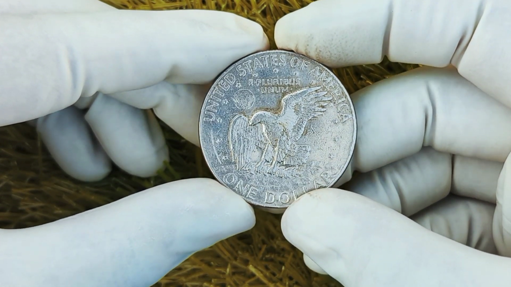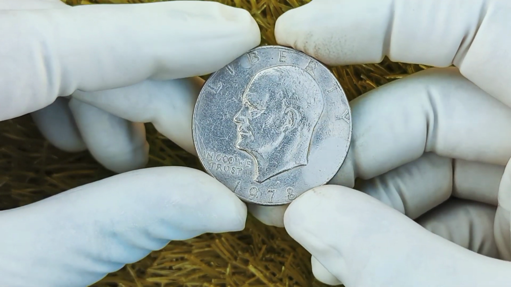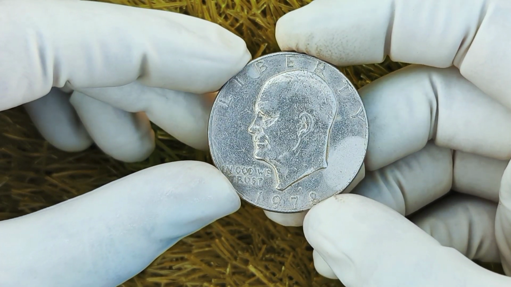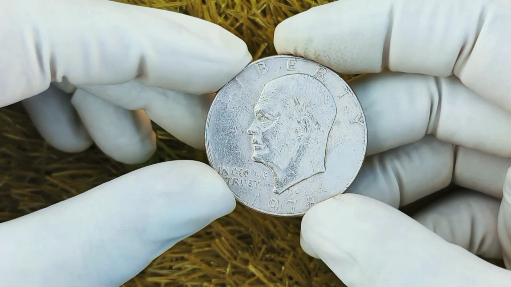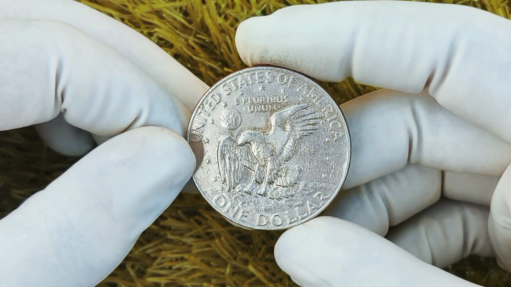The words United States of America and half dollar are inscribed along the outer edge. This iconic reverse design has remained largely unchanged since the Kennedy half dollar was first introduced in 1964.